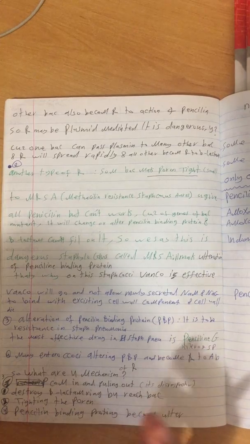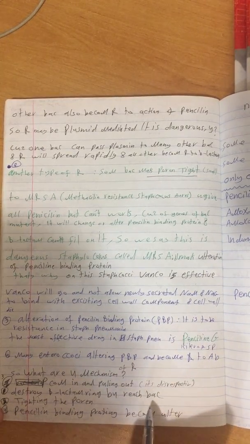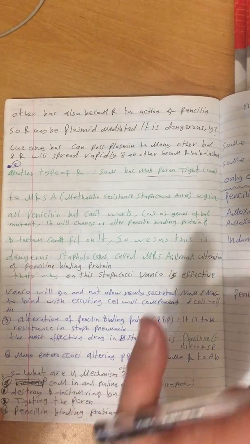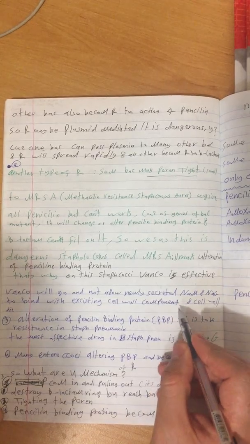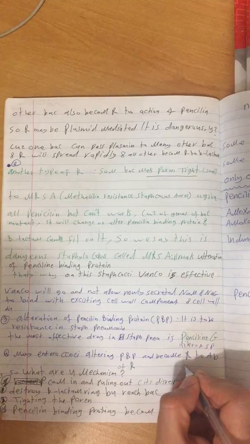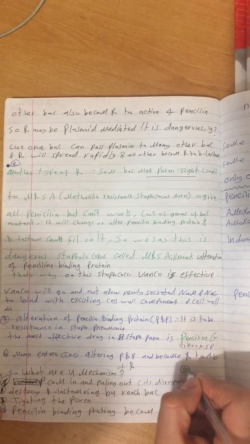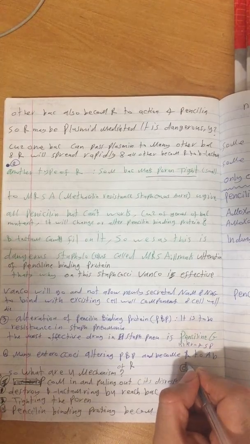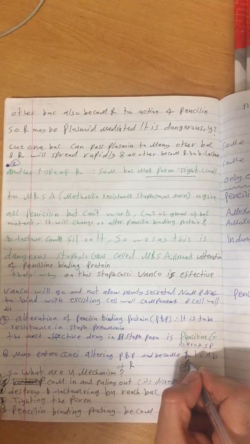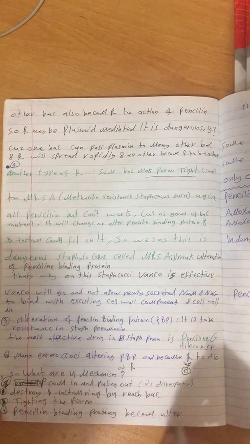It's in 4 points. First, destroy the beta lactam before reaching the bacteria. The bacteria will produce penicillinases, and the penicillinases will go outside the bacteria and destroy penicillin. For example, this is the bacteria. Bacteria will produce penicillinases and they will go out. Before the penicillin reaches the bacteria, the penicillin will die.